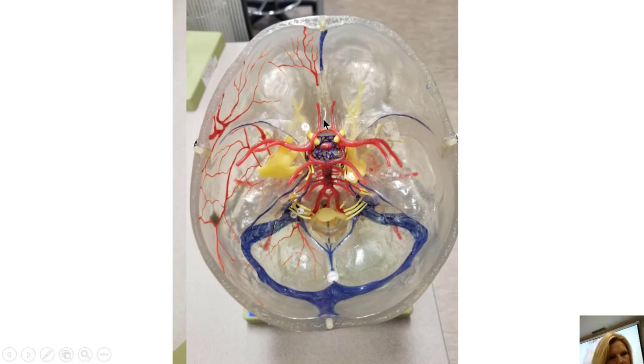So you've got the anterior here, middle cerebral arteries here, posterior cerebral arteries here, all connected by the circle of Willis, then the basilar artery, and then the vertebral arteries coming down. And that's your cerebral circulation.